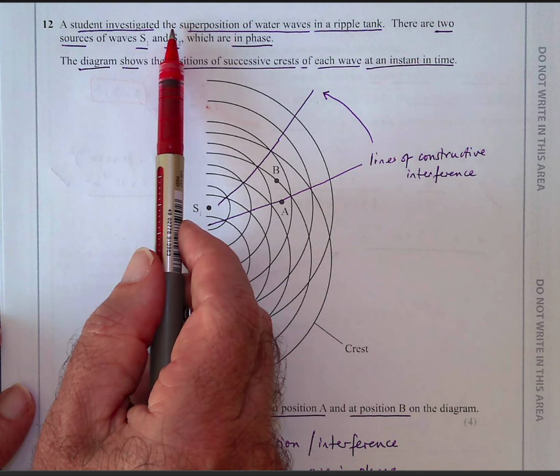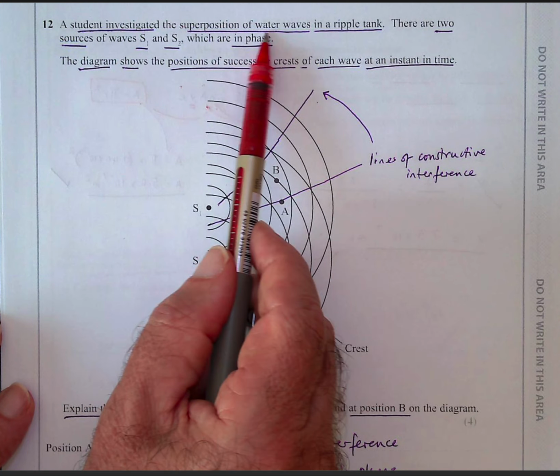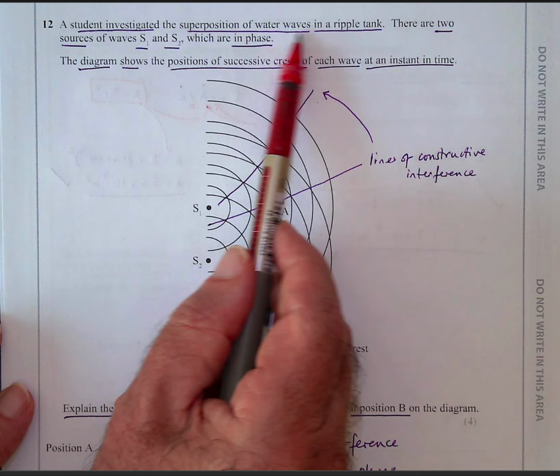So here, a student investigated the superposition of water waves in a ripple tank. Superposition means when you add one wave to another wave, for example, if they're in phase, they'll constructively interfere. There are two sources of waves, S1 and S2, which are in phase, it says.